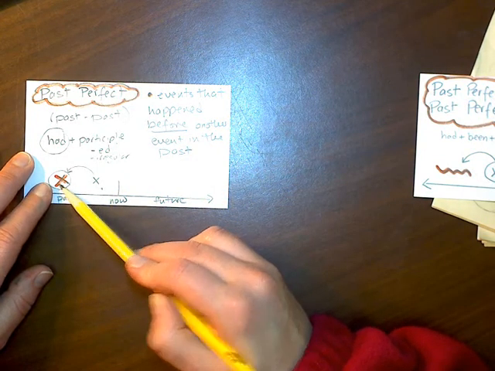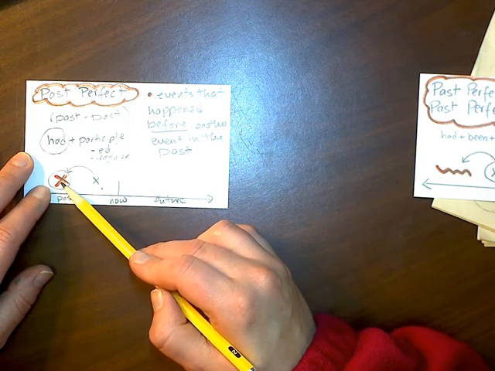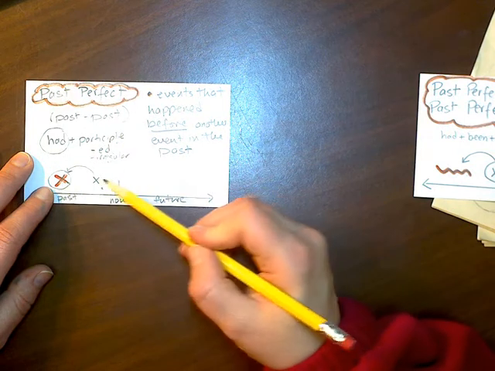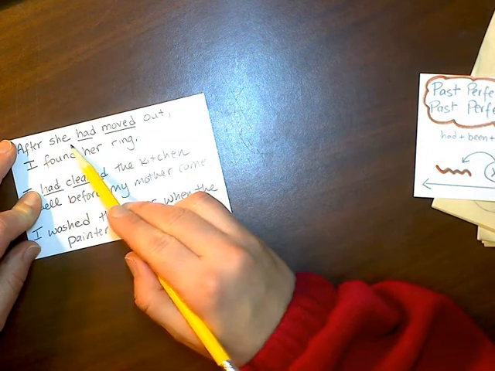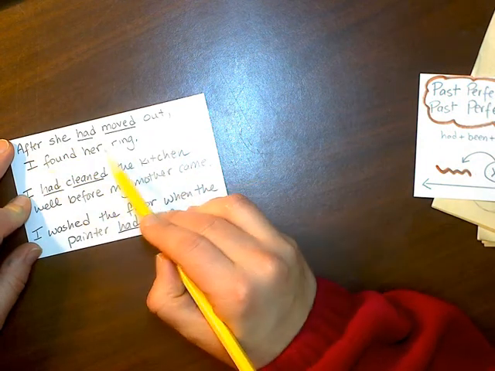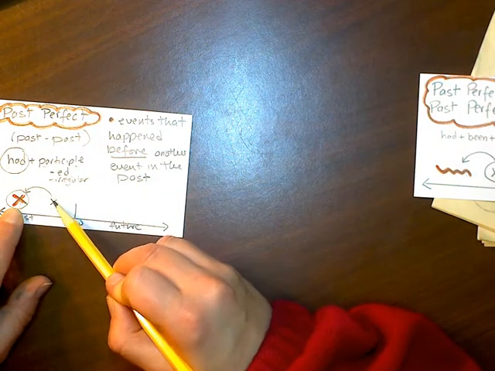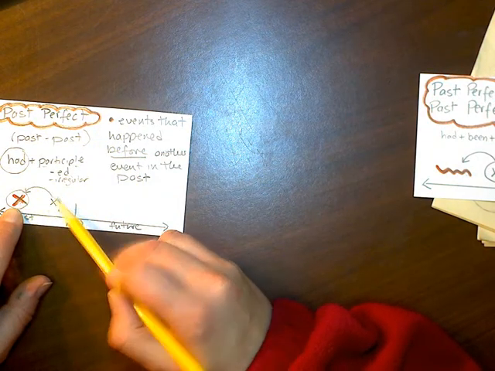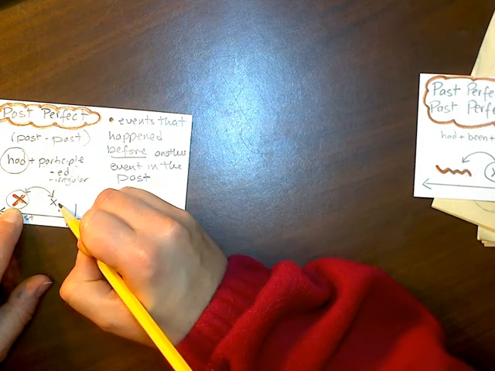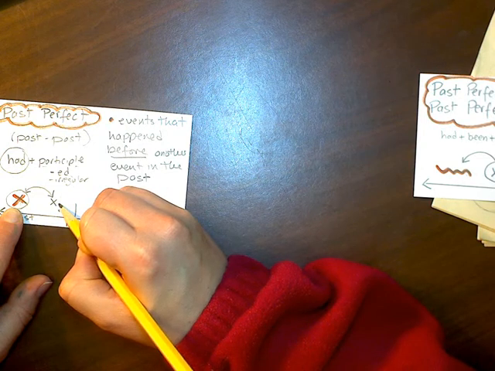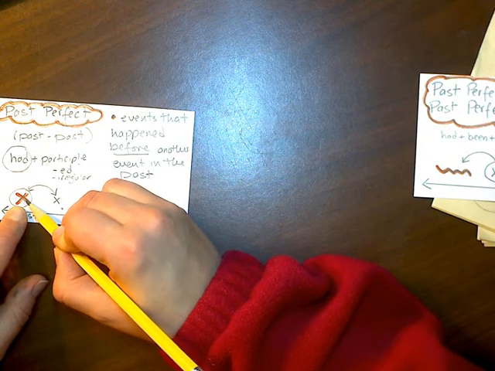So we did that slideshow where the woman arrives at the train station, but the train had already left. Okay. So, for example, let's look at some examples. After she had moved out, I found her ring. So, she moved out, I found her ring. In this case, found is simple past, had moved out is past perfect because this event happened first.